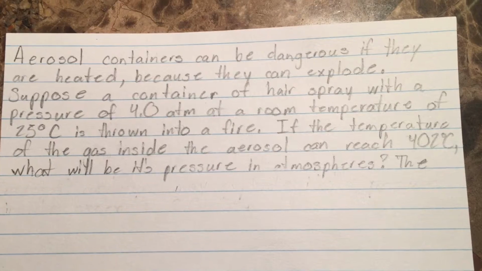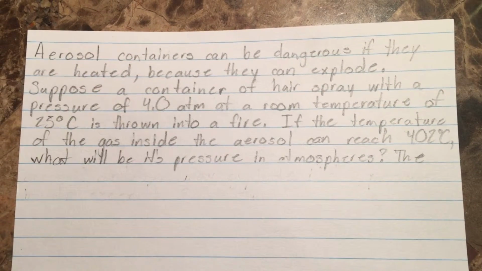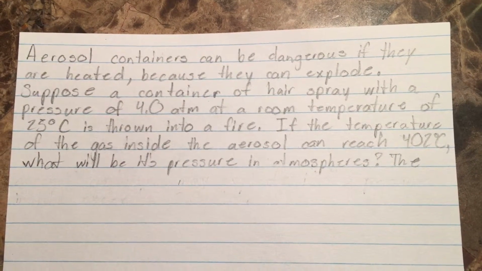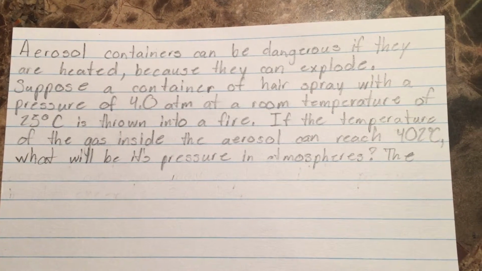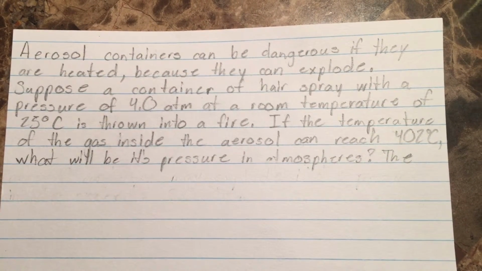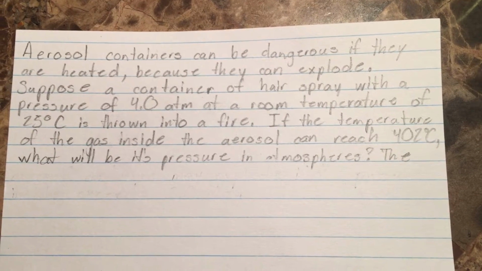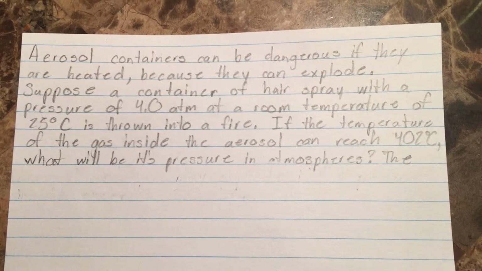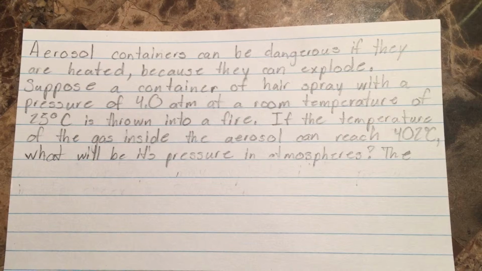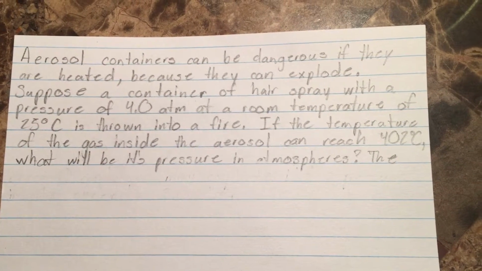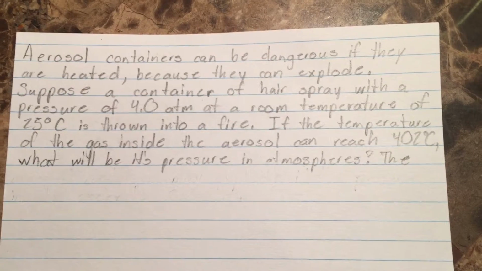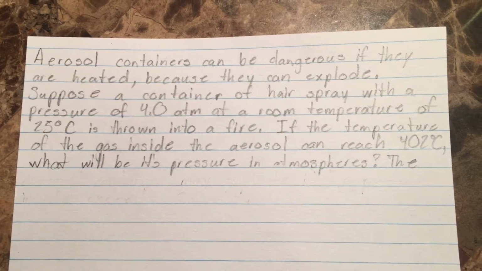An example of Gay-Lussac's law: aerosol containers can be dangerous if they are heated because they can explode. Suppose a container of hairspray with a pressure of 4.0 atm at room temperature of 25 degrees Celsius is thrown into a fire. If the temperature of the gas inside the aerosol can reaches 402 degrees Celsius, what will be its pressure in atmospheres?